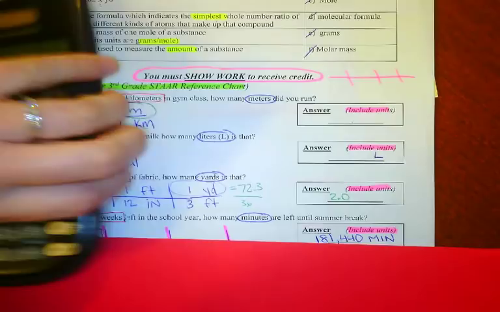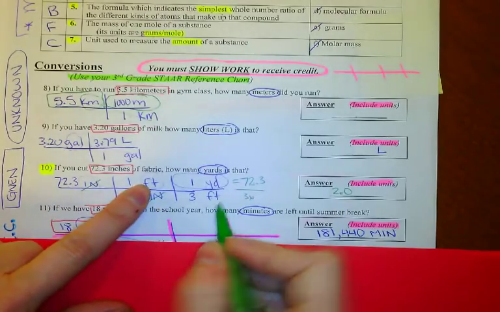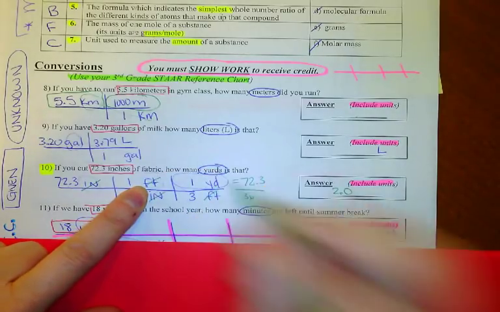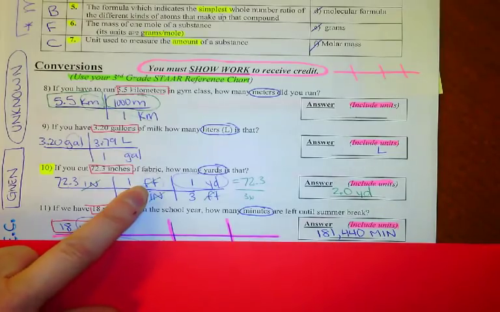And what are my units? Okay, if inches is on top and bottom, it canceled out. Feet is on top and bottom. So the only unit I haven't crossed out yet would be yards. 2.0 yards of fabric.